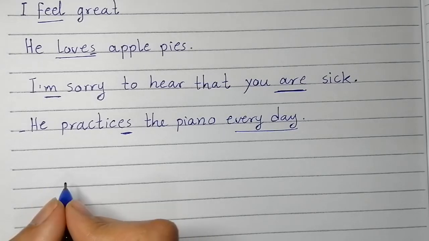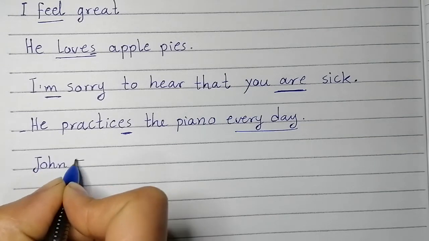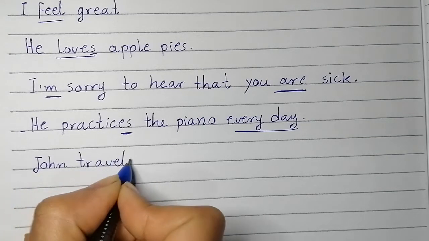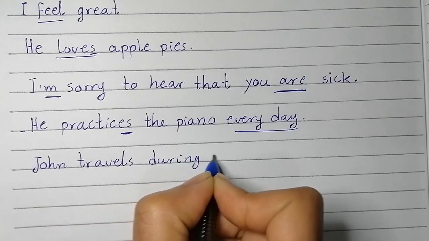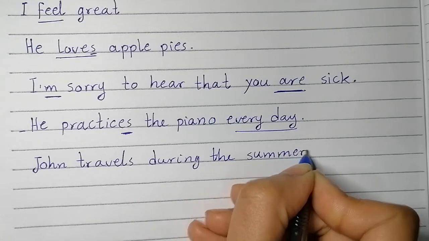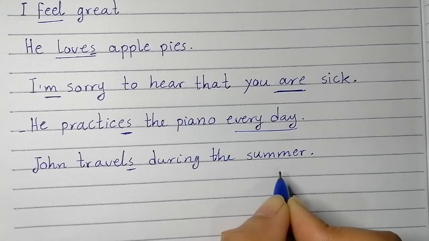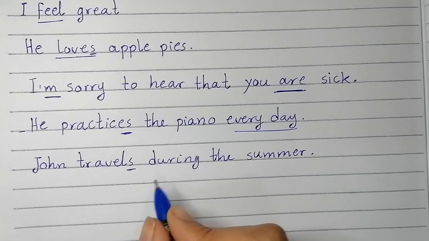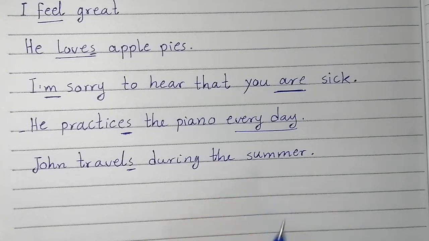Also, we have John travels during the summer. John travels during the summer. Talk about habitual actions or occurrences.